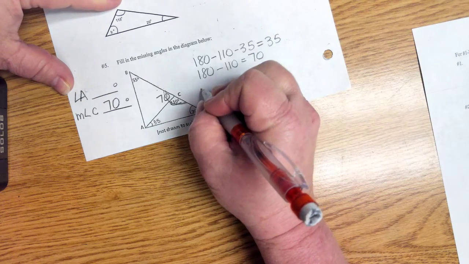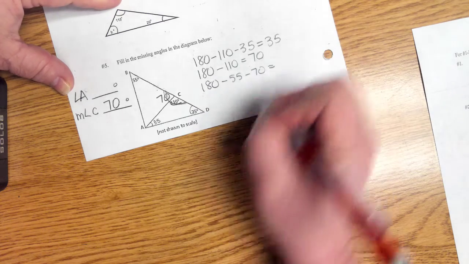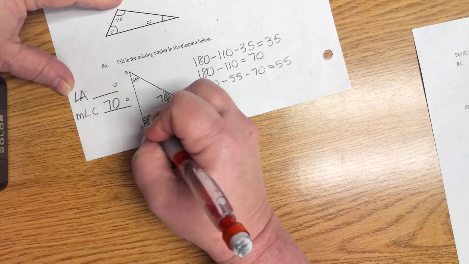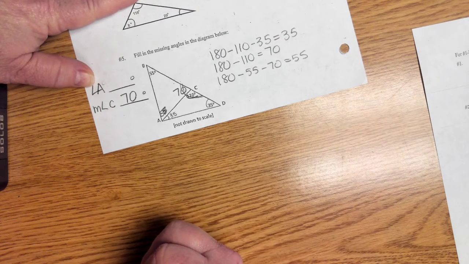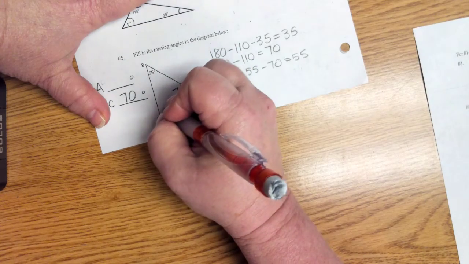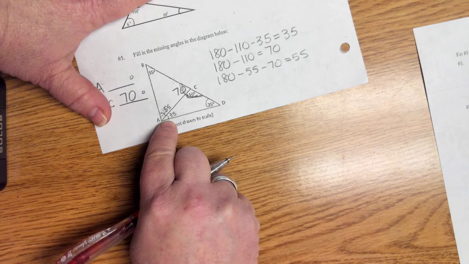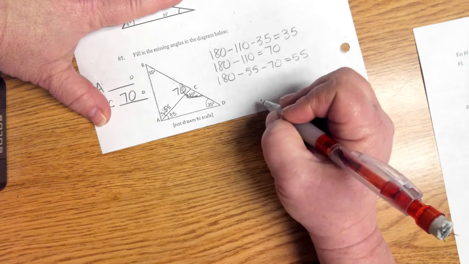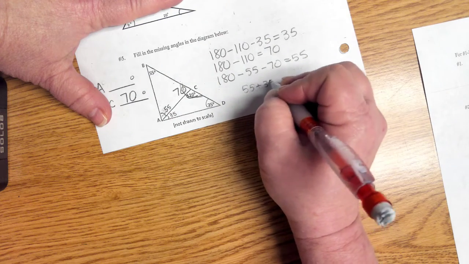So what am I going to do? Okay, and what do I have? 55. Is that angle A 55? What? No, it isn't. Think about it. This piece of it is 55. This piece of it is 35. How can I find out how much the total thing is? Add them together. So 55 plus 35 is what?